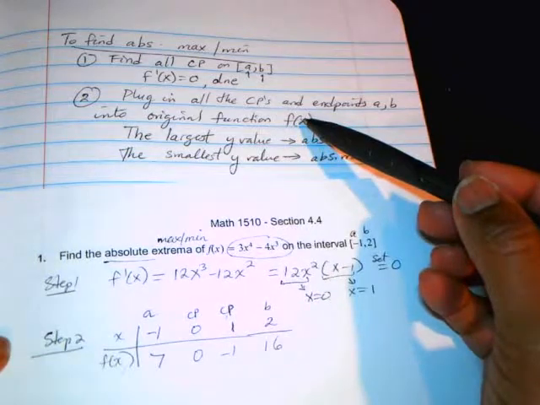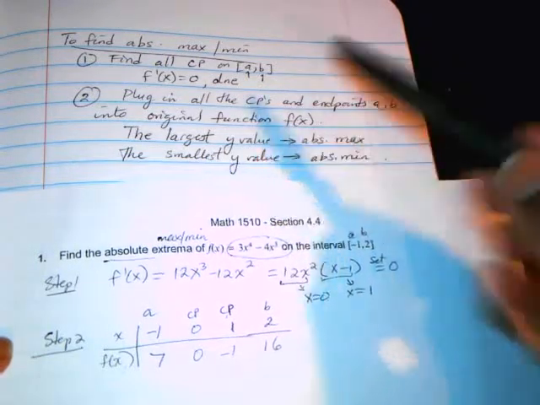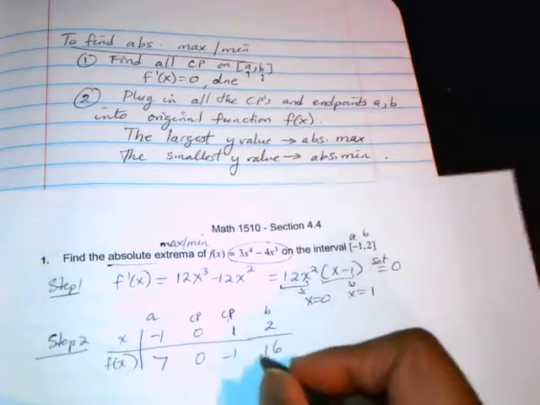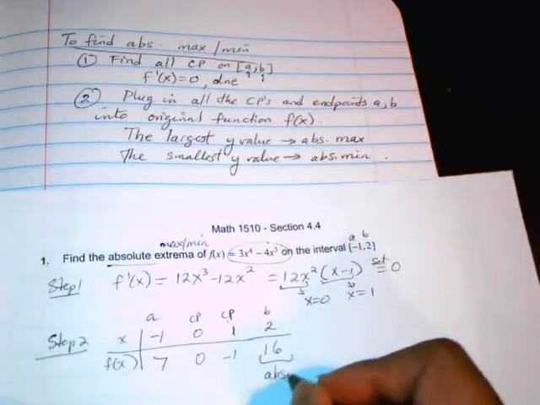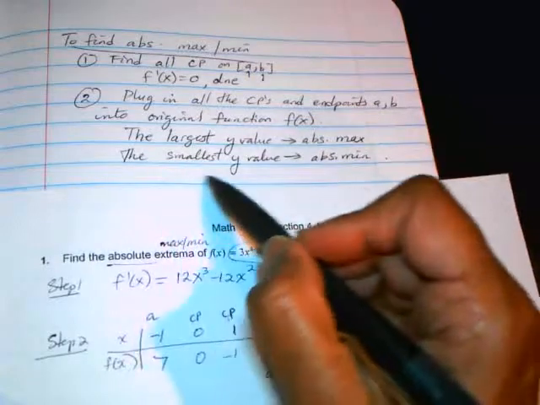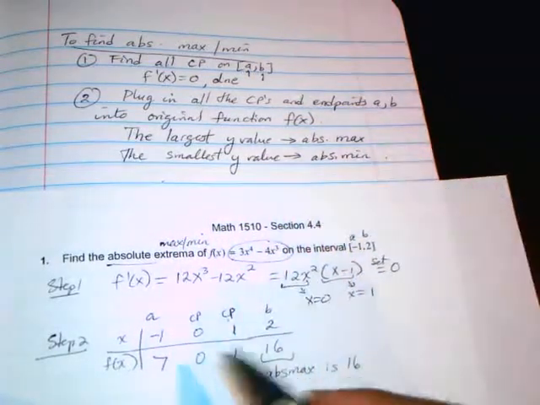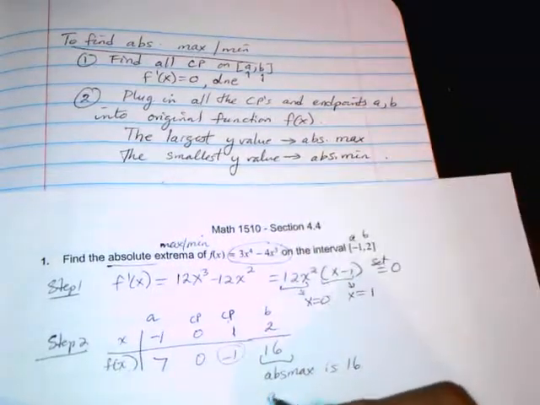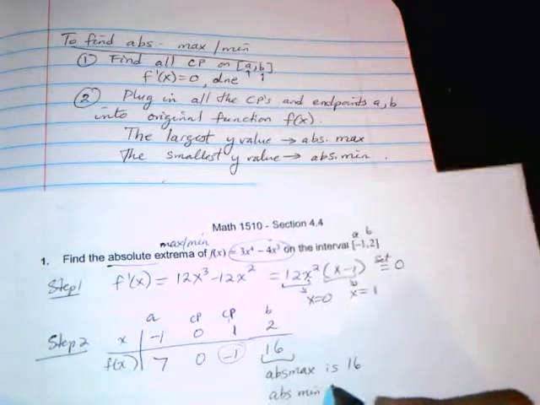Going back to our steps, after you plug in all the critical points and the endpoints into the original function, the largest y value, which is 16, is the absolute max, and the smallest y value is your absolute min. So this is your smallest y value. Absolute min is negative 1.